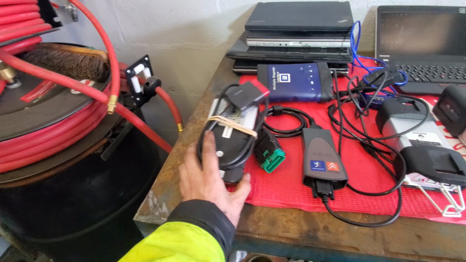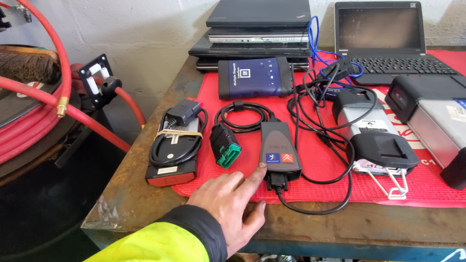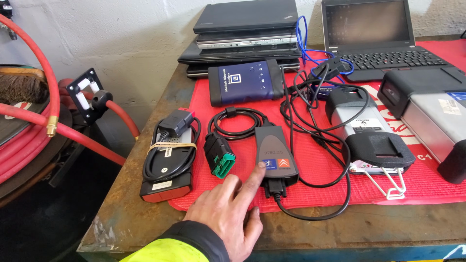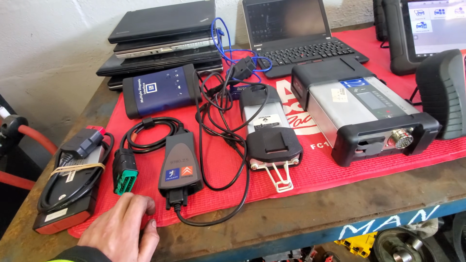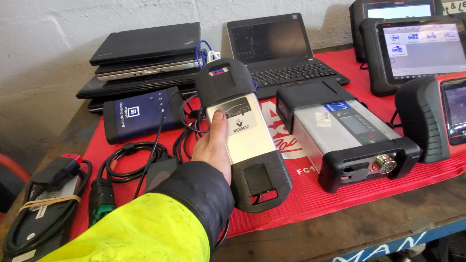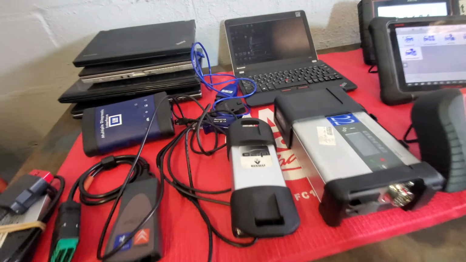Delphi machine, I think I've used it once or twice. Diagbox for the French stuff, Citroen Peugeot, PSA group. And then Renault Clip for the Renaults. Very rare I use that, to be honest, thankfully.